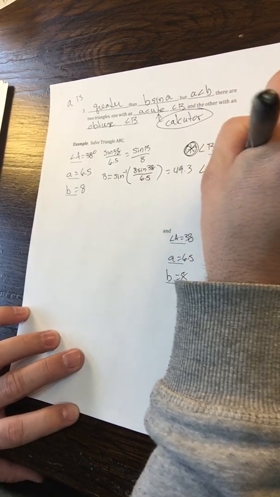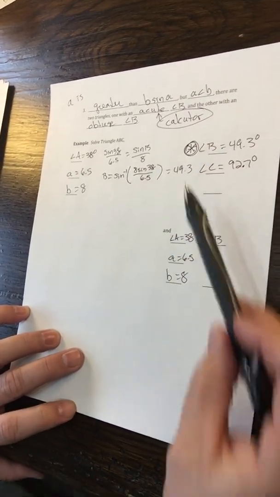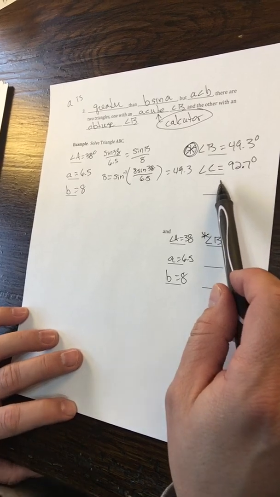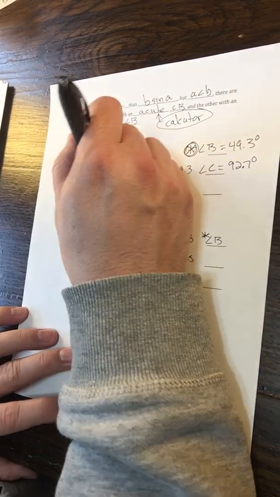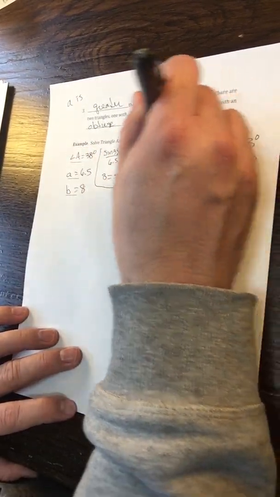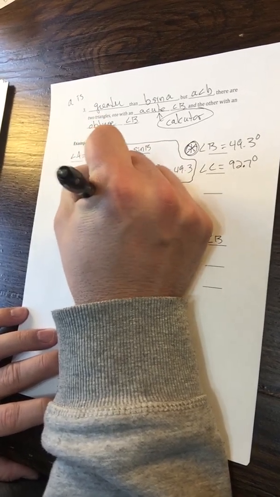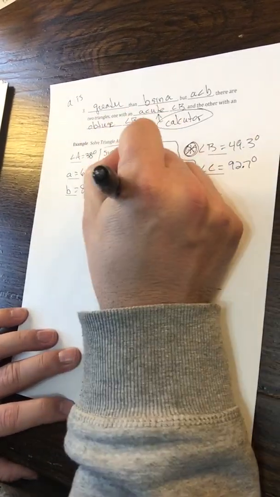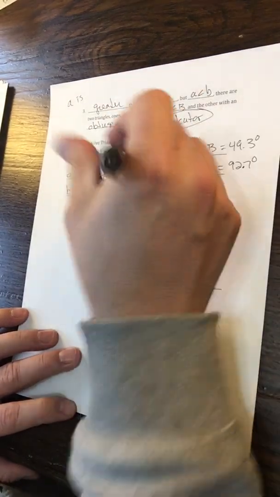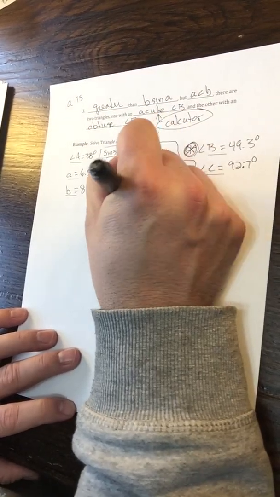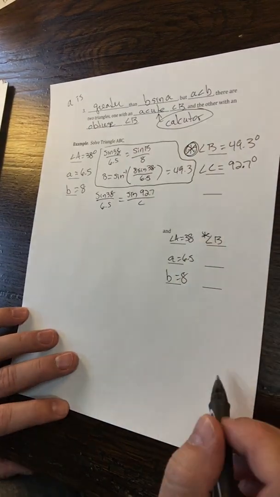So apparently angle C was going to be an obtuse angle here. Now to go find side C, I'll do my little thing where I put these in boxes, right? Okay, so I'm going to go the sine of 38 over 6.5 is equal to the sine of, I just found 92.7 for angle C, and that'll be over side C.